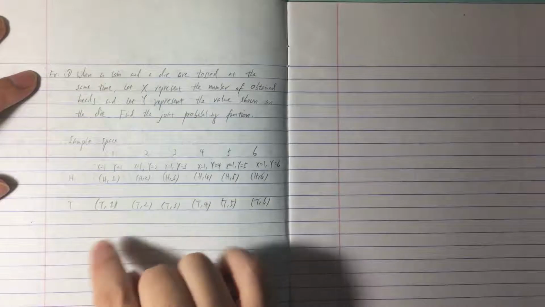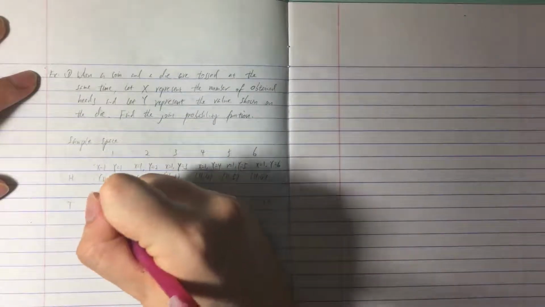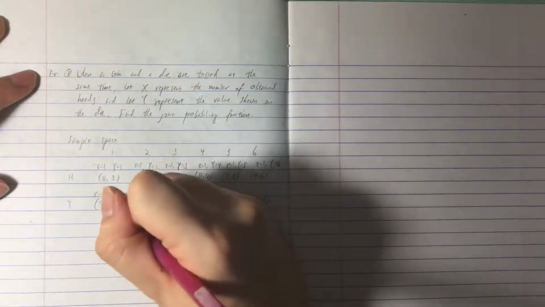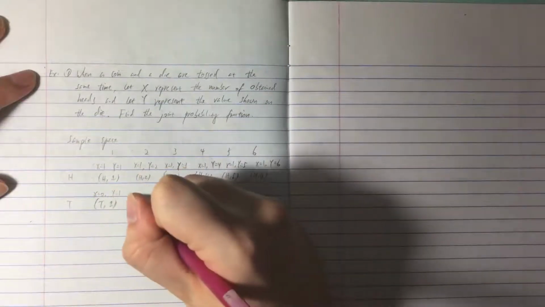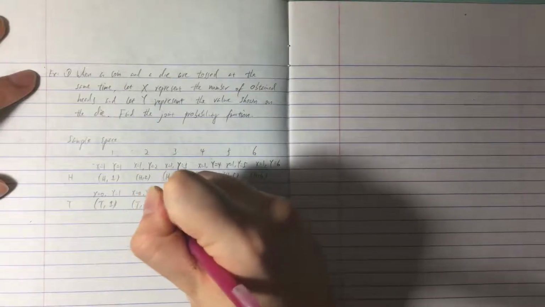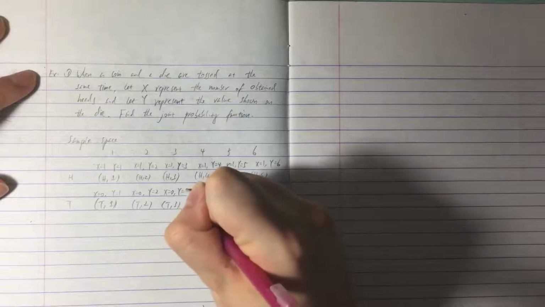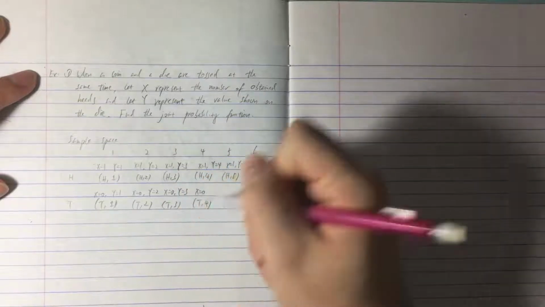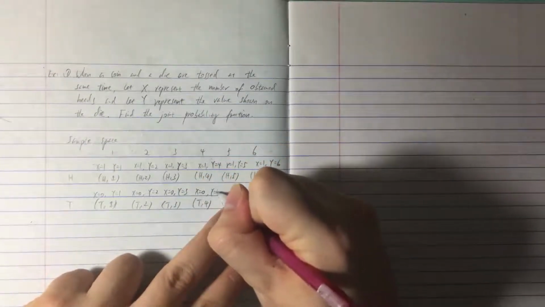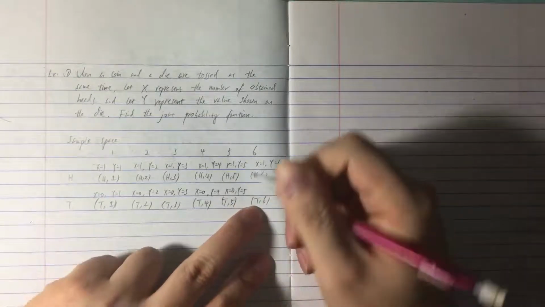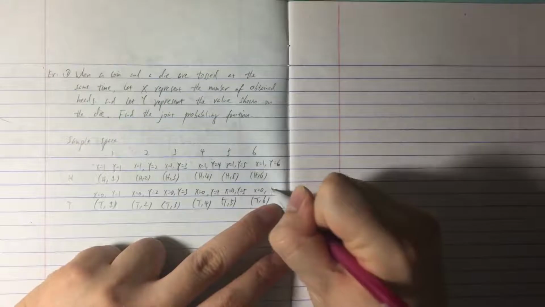For the sample point, tail at number 1, X represents number of obtained heads. Here we obtain 0 heads. Y represents value shown on the die. Y is 1. X is 0, Y is 2. X is 0, Y is 3. X is 0, Y is 4. X is 0, Y is 5. X is 0, Y is 6.